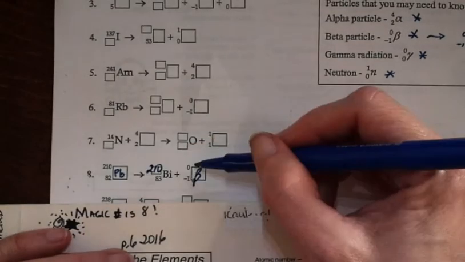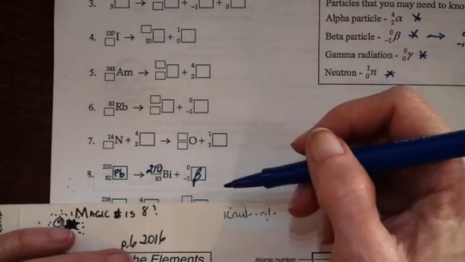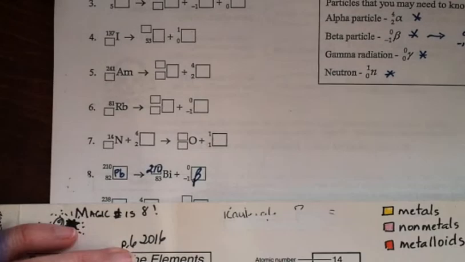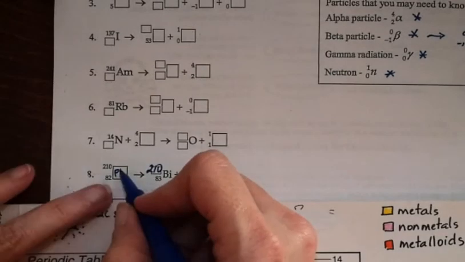So this goes through beta decay. That's what they call it, beta decay. And if you remember on your notes, I told you that it's when a neutron splits into a proton and an electron. Well, look at this. One neutron split apart into 2 pieces.